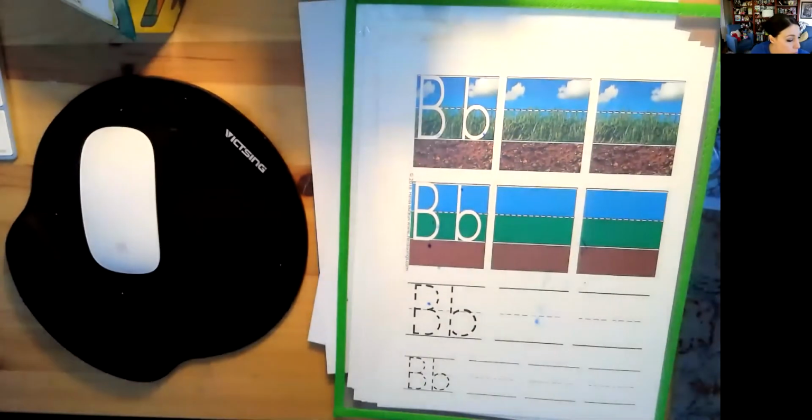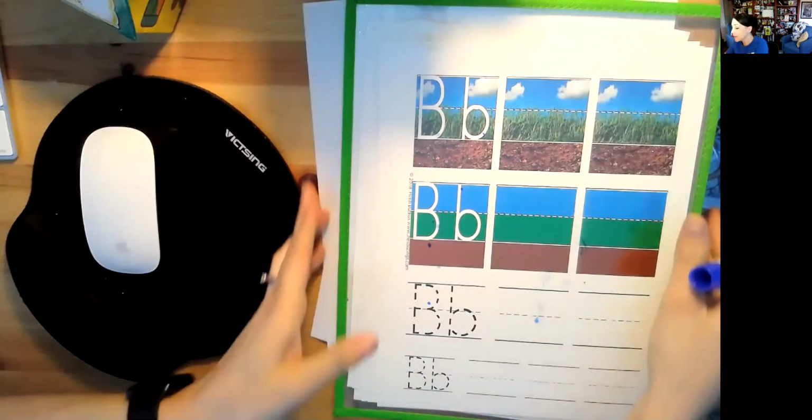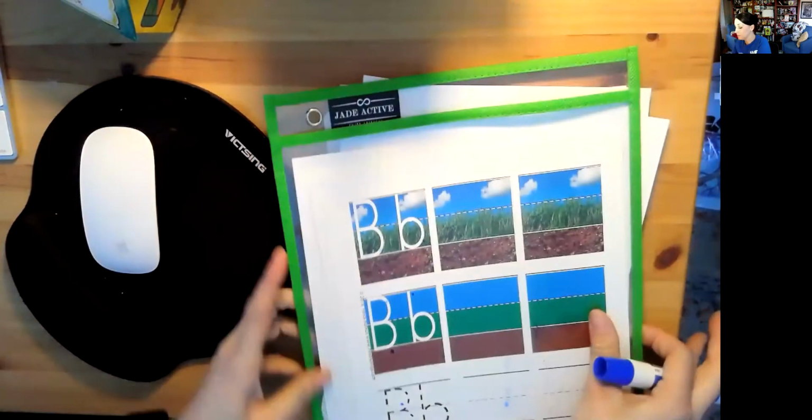Okay, and I know I said that was the last thing. One more thing I really do want you to continue to work on. If you were at group or morning meeting this morning, we started working on our letter B. If you weren't able to make it, this is the letter that we were working on today.